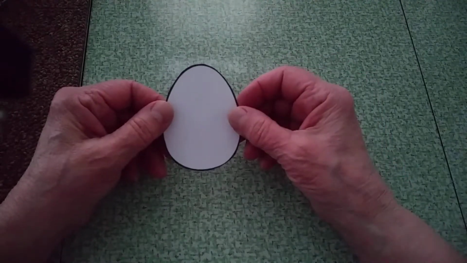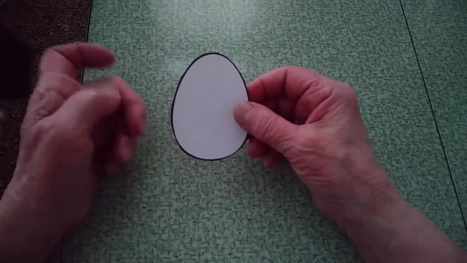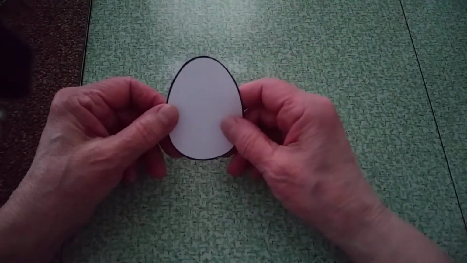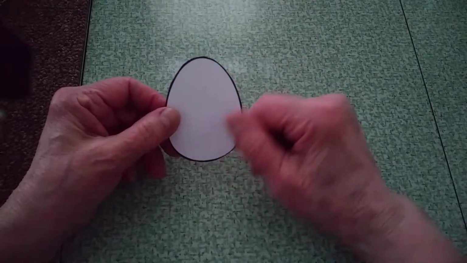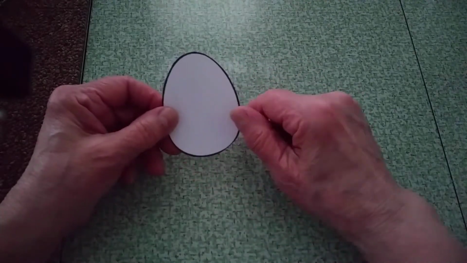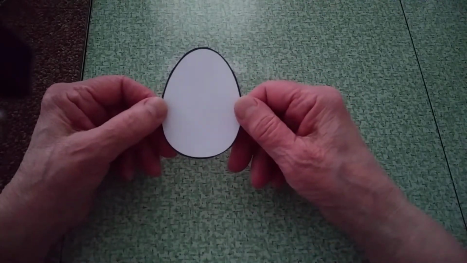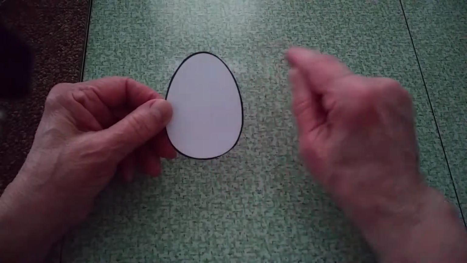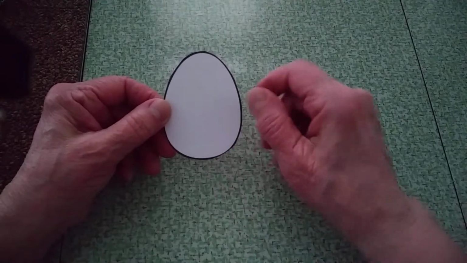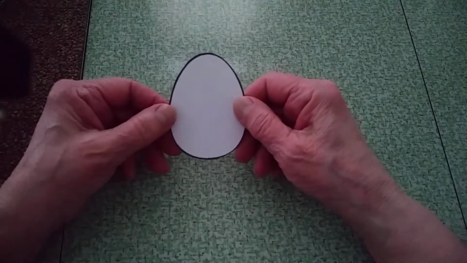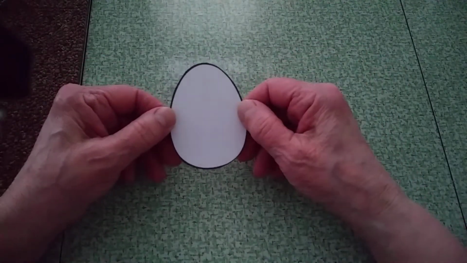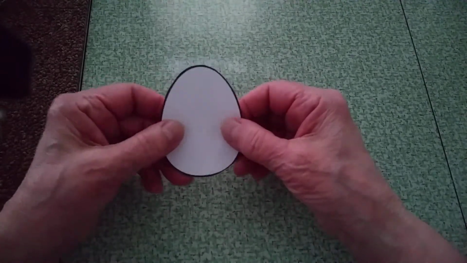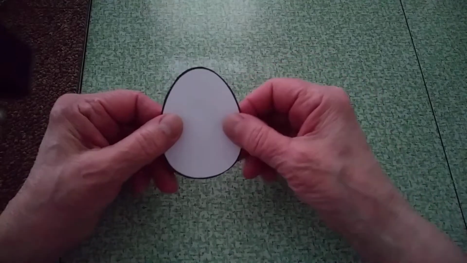Now you can go online. If you just type in outline of an egg, there's all kinds of free pictures that you can download that are in the shape of an egg. And I found that if I finally figured out the right size, I could get six of them on an 8.5 by 11 sheet of cardstock. So you had a nice, good, sturdy piece of paper that you're working with when you're cutting the things out.